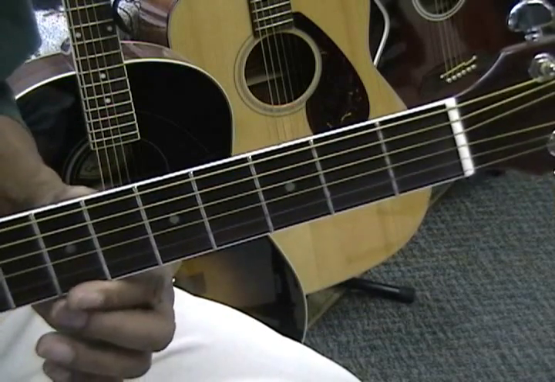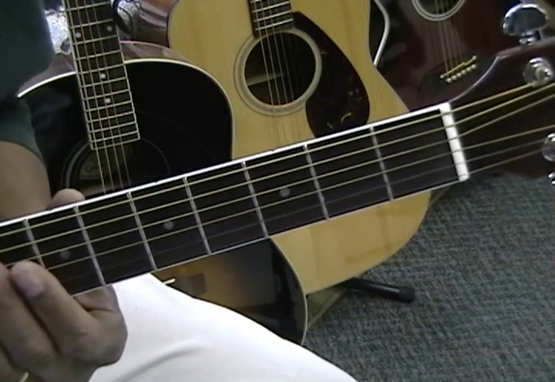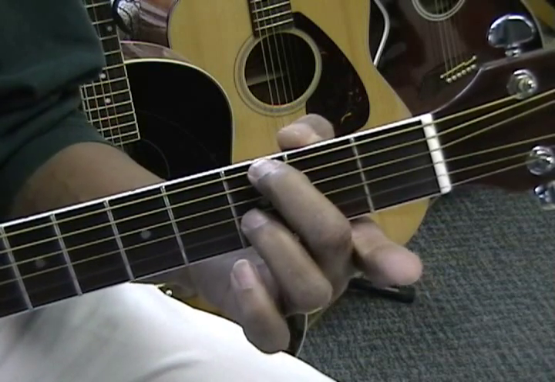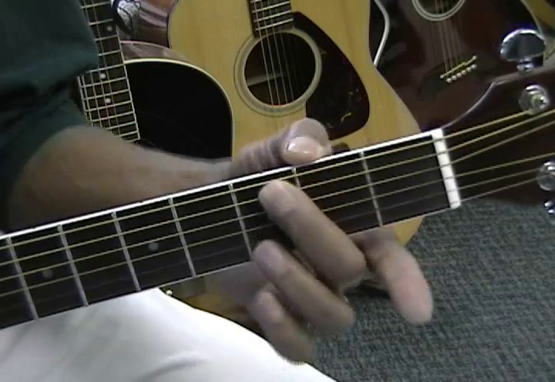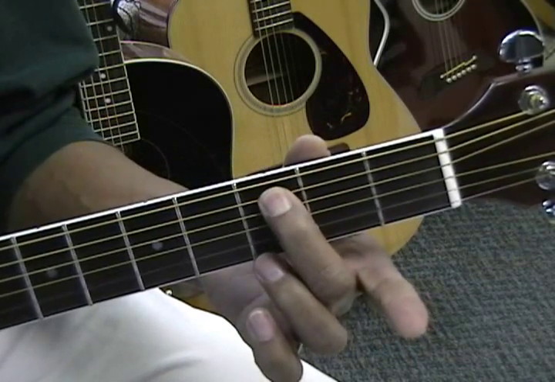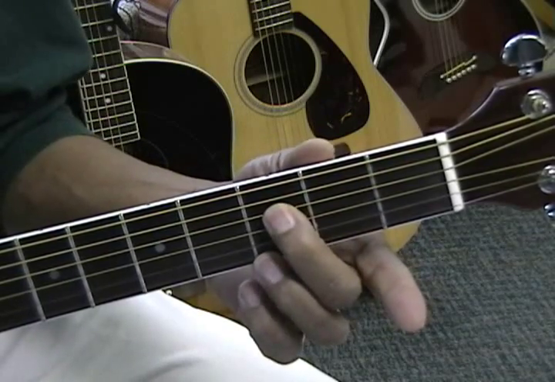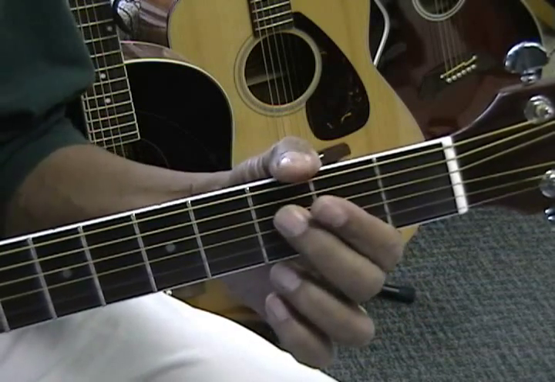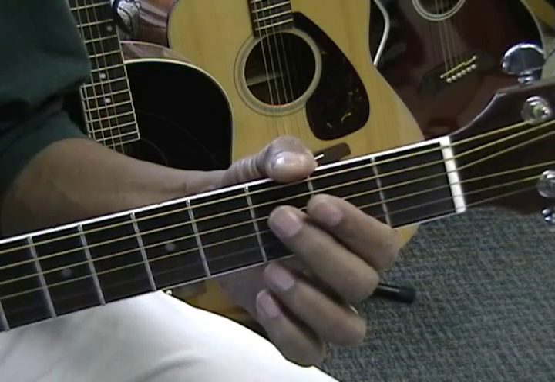So that's the E string. Now, this works everywhere on the guitar. So if we go to G, G, A, B, this note would be C, right? C, D, E, F. All right? It's a good rule to know. The guitar is tuned in fourths.